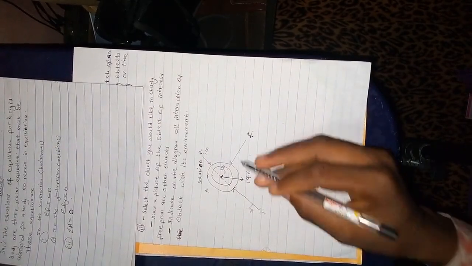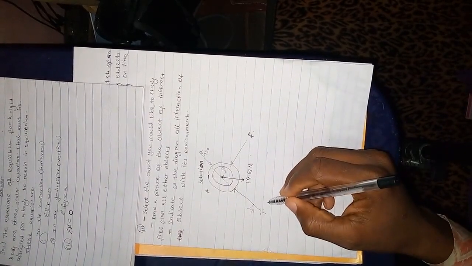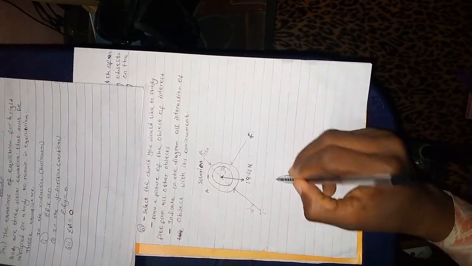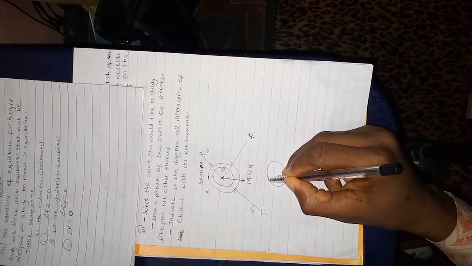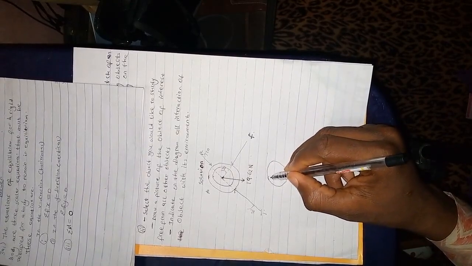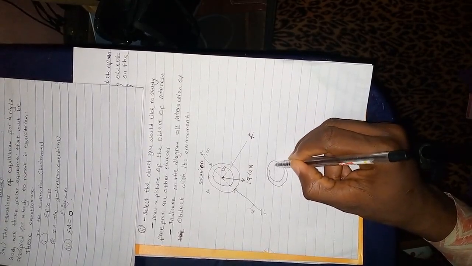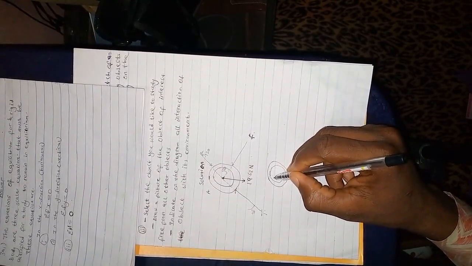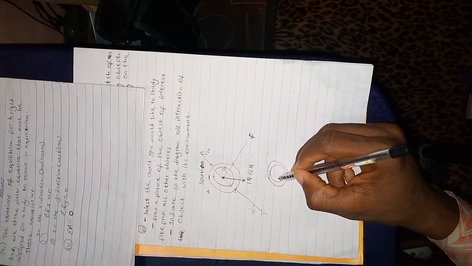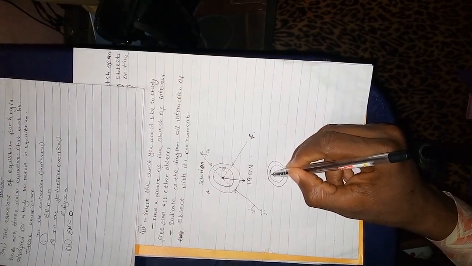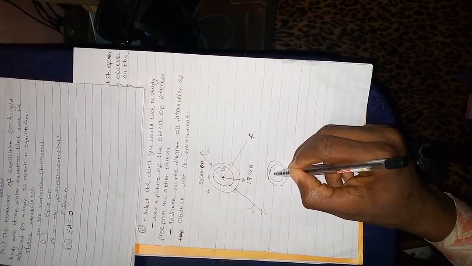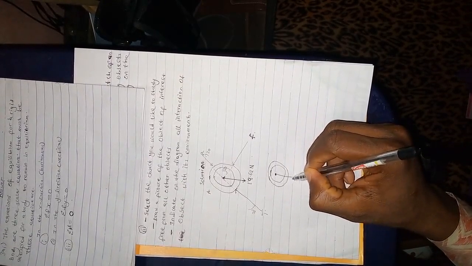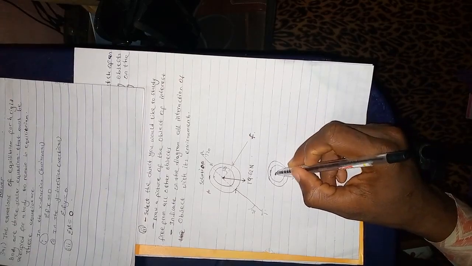Now for B, it is the same thing. You will just draw it this way for your B, with a small circle inside. You now have only R and P. Force P will be acting downward.